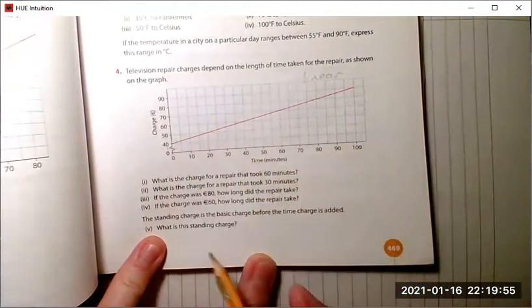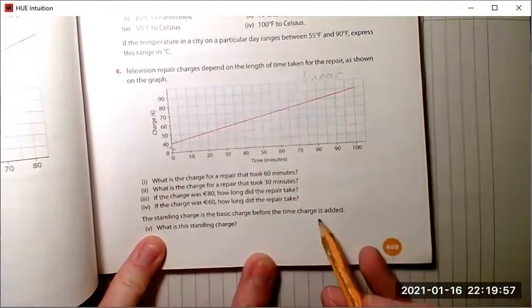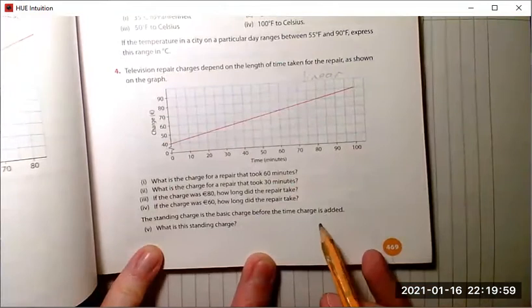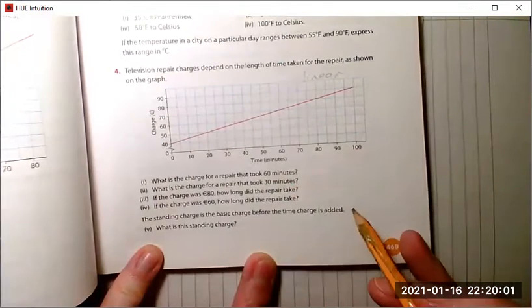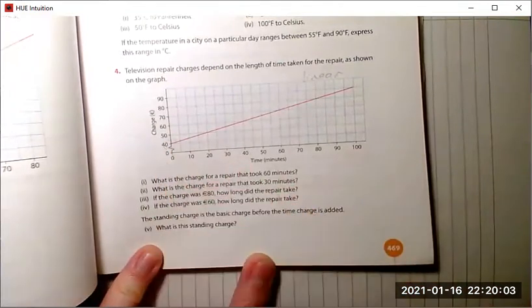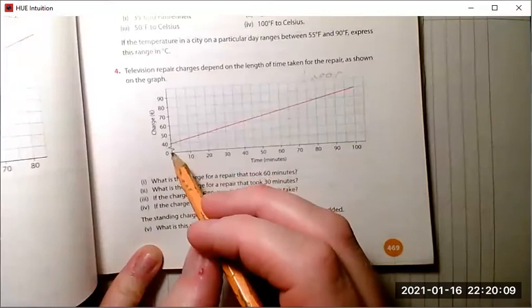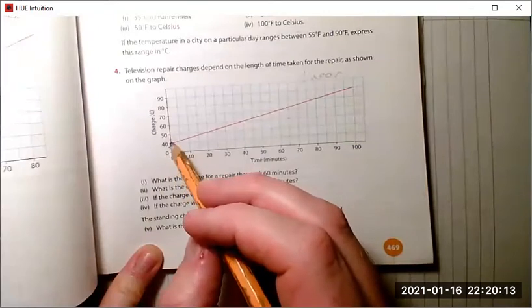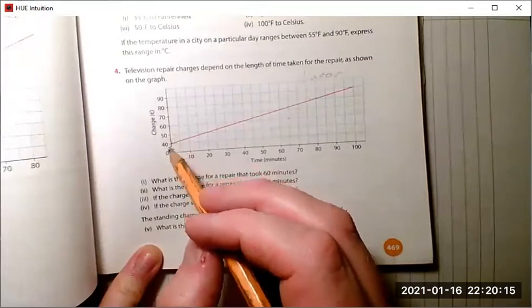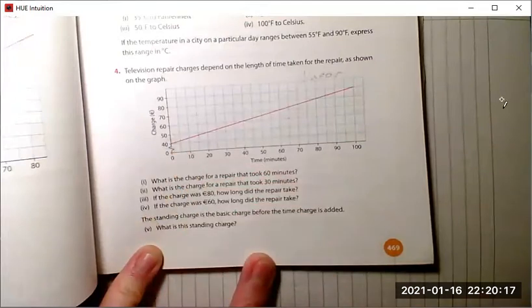40 minutes. The standing charge is the basic time for the charge before it's added. What is that? Well, that's if you had 0 minutes, you'd still have to pay €40 just for dropping the television into this shop. Okay, just this little jag here, jaggedy bit, is where you've jumped from 0 to 40. You're not going up in an even scale there, so they're just showing that explicitly on the graph.